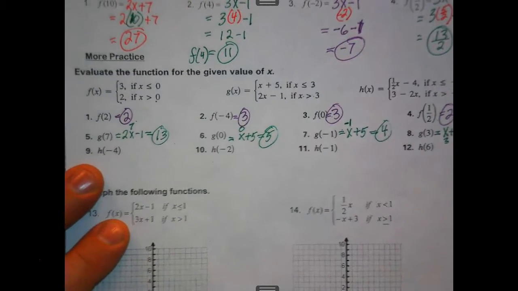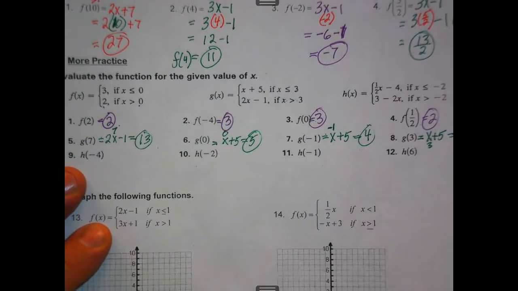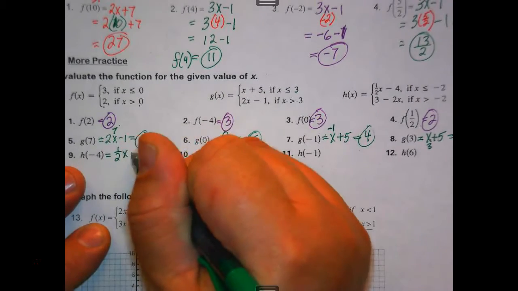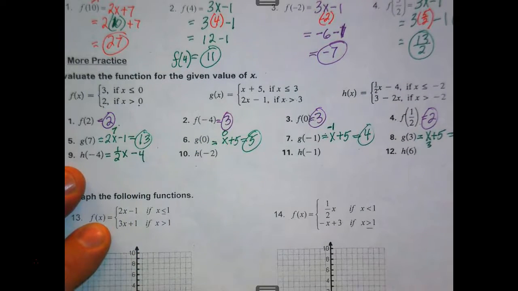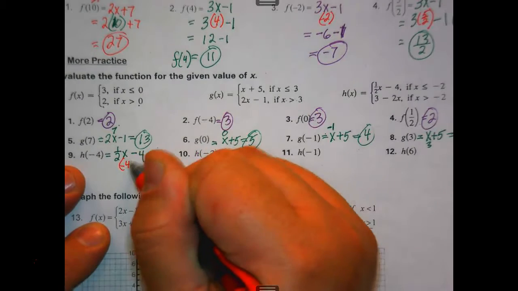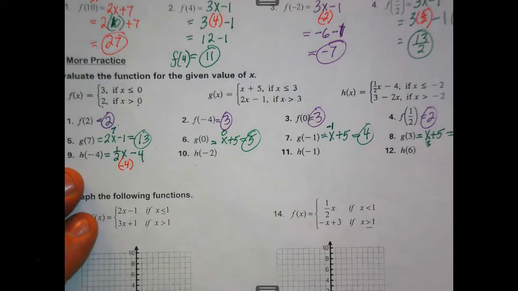All right, h of -4. Which one do I use? Looking at the h functions now. 1/2 x minus 4. We're going to plug in -4 for x. Half of -4 is -2.